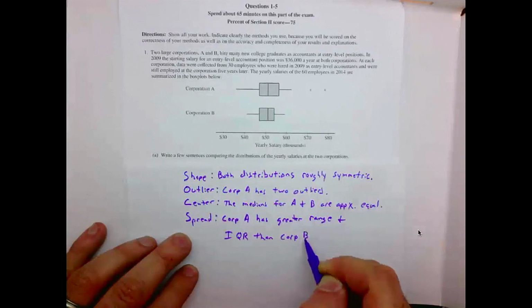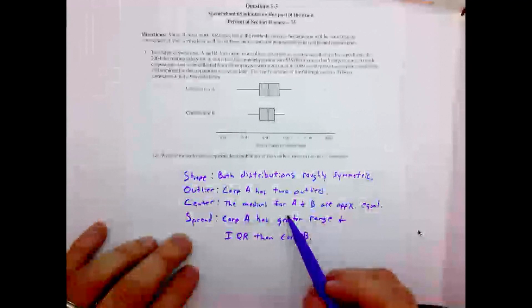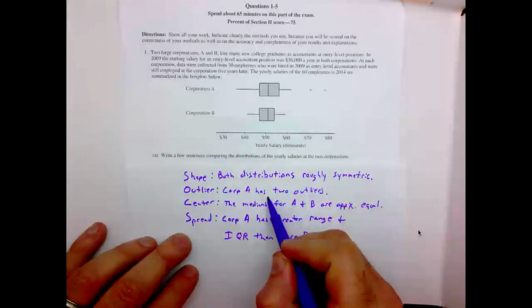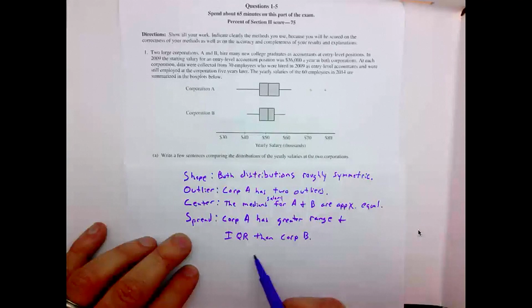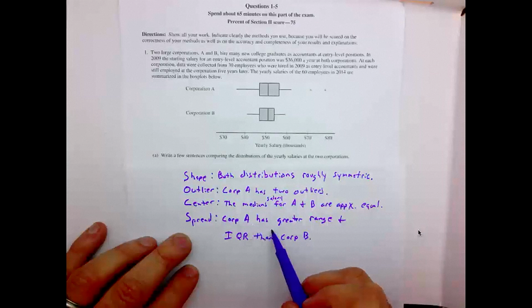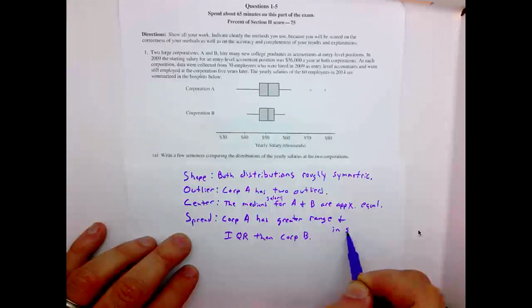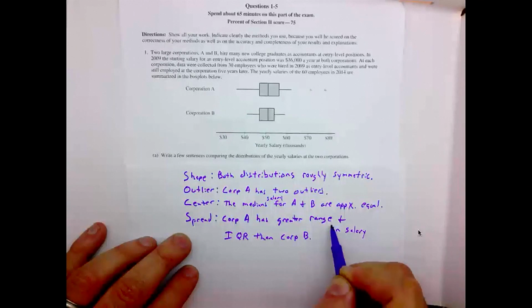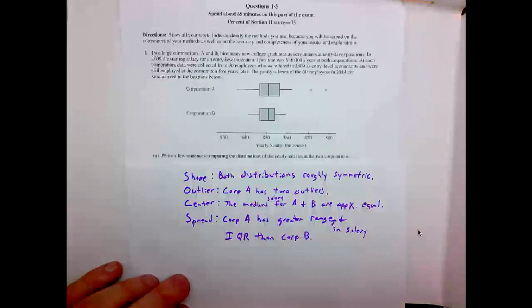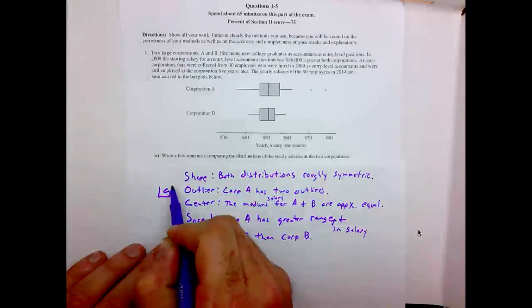And what we're talking about are their salaries. We should reference that in each case. The median salary. Corp A has a greater range in salary. Always attempting to use words in context of the problem. All right. This is part A. Okay, part B.